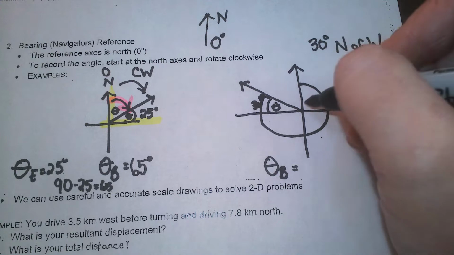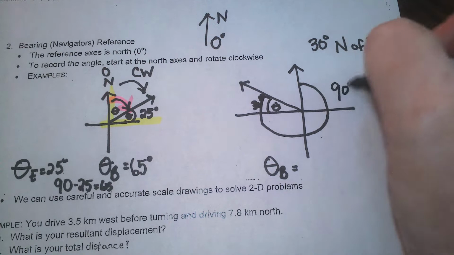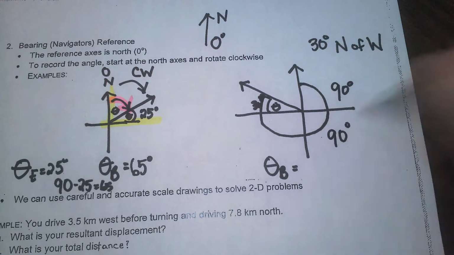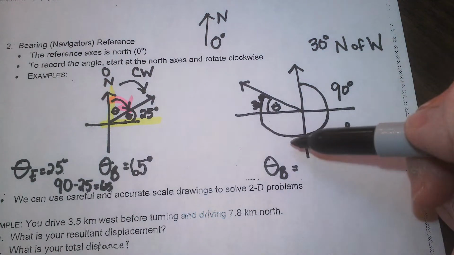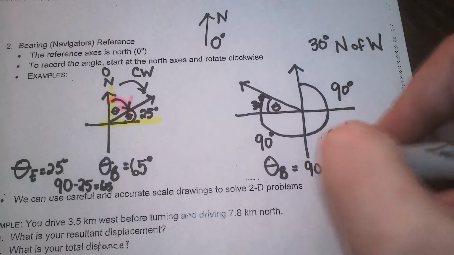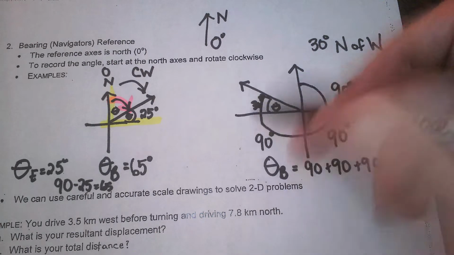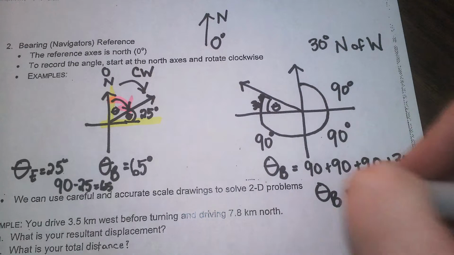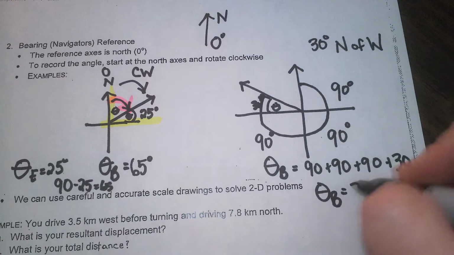How many degrees in this quadrant? 90. How many degrees in this quadrant? How many degrees in this quadrant? 90. So now we're at 90 plus 90 plus 90, plus we still have to go this 30 degrees. So theta bearing is going to be, Daniel, say it again, 300 degrees.